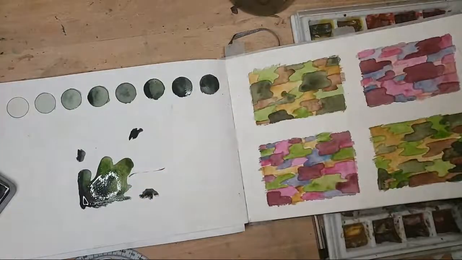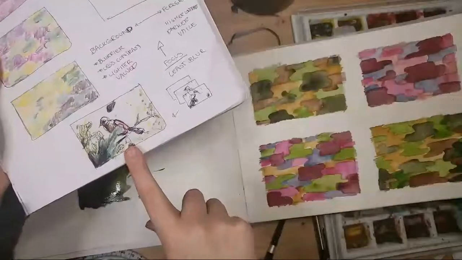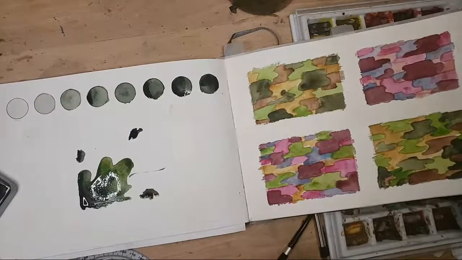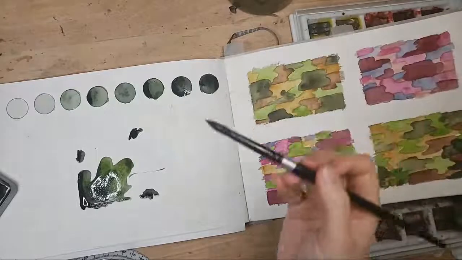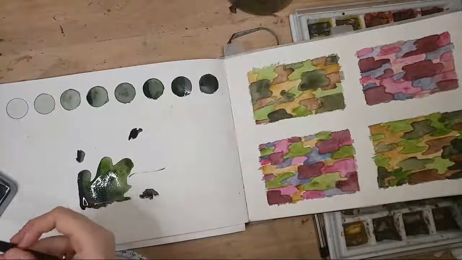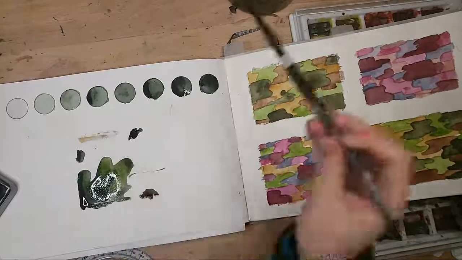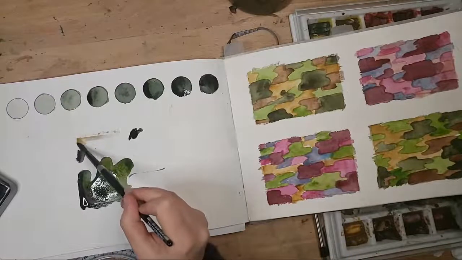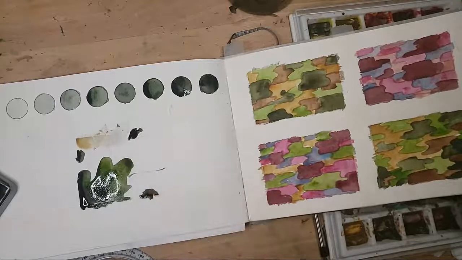So I was going to replicate something like this little sketch on here with watercolor, but I don't think that it's working so great, because I got a little carried away with painting the dark areas first, and I think I'm losing my patience and just painting poorly.